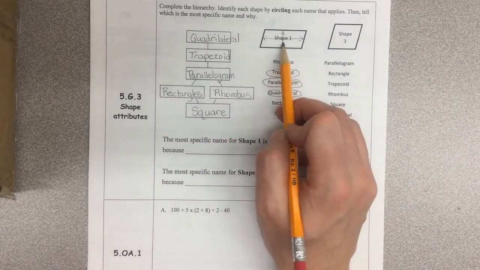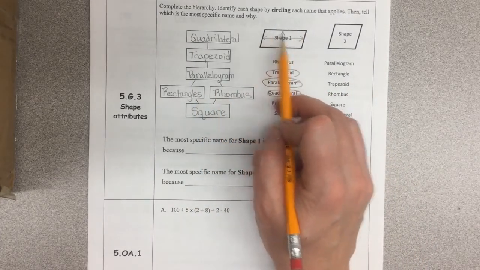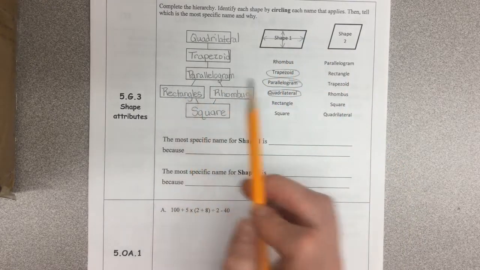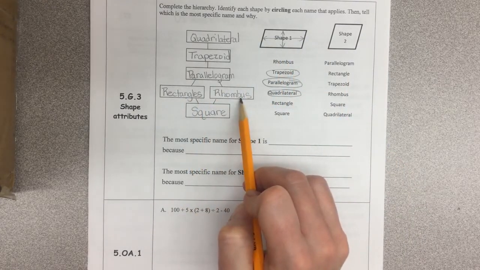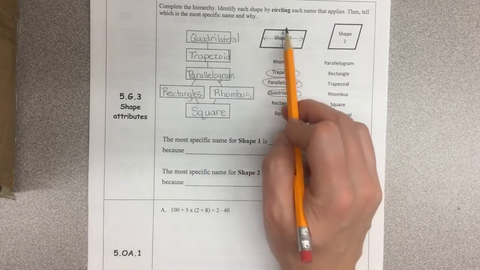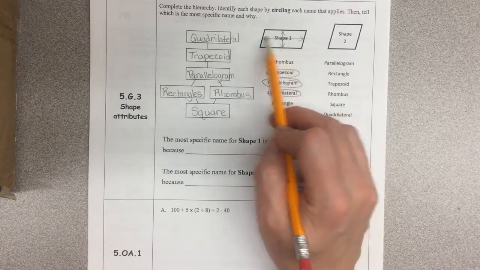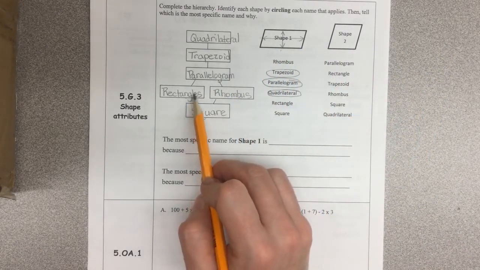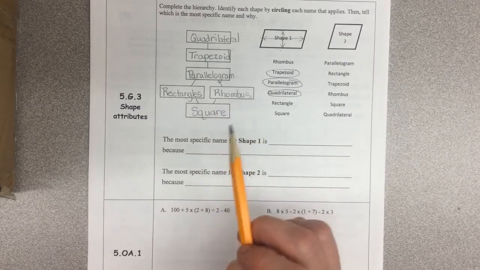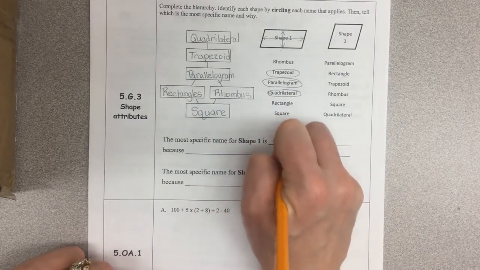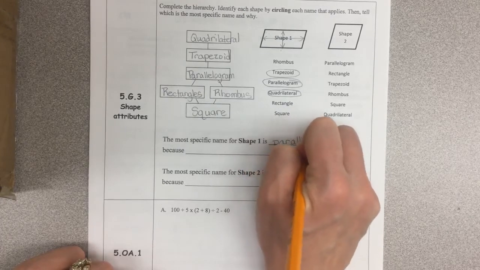Now, to be a rectangle, it has to have 4 right angles. I see 2 obtuse angles and 2 acute angles, so it is not a rectangle. And to be a rhombus, again, it has to have 4 equal sides. In this case, the sides are not equal. These 2 are equal, and these 2 are equal, but not all 4 are equal. And since it's not a rectangle and a rhombus, it can't be a square. So most specifically, shape 1 is a parallelogram.